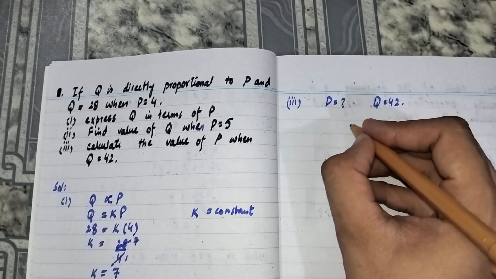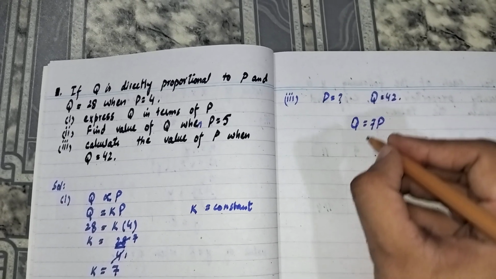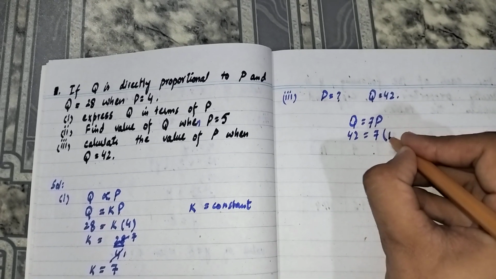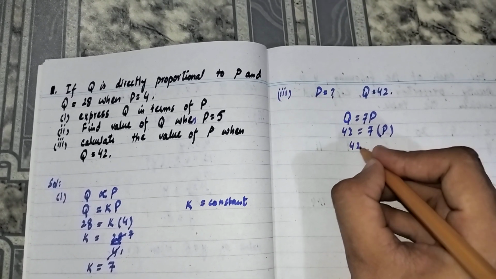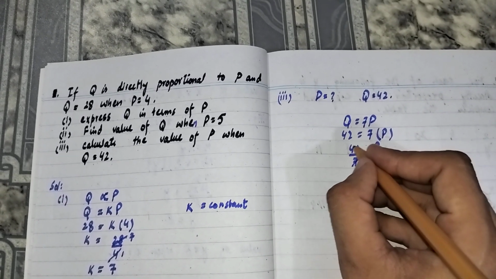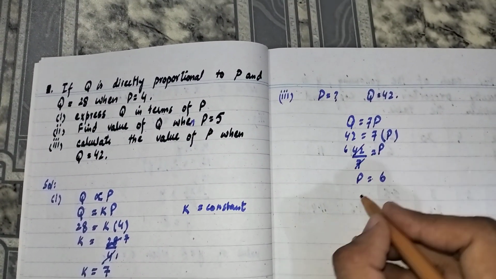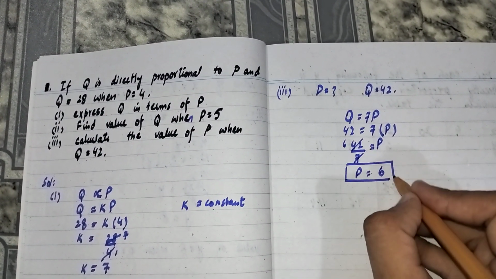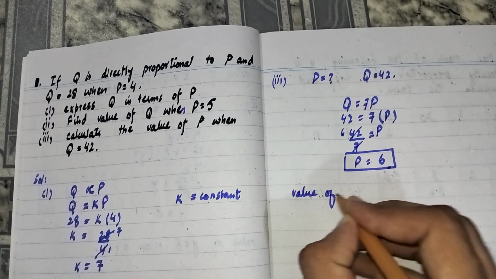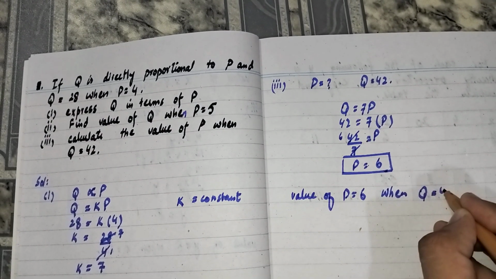So by using the equation Q is equal to 7P, Q is 42 and 7 is given. We have to find the value of P. So 42 is divided by 7. P must be equal to, 7 5s are 35, 7 6s are 42. So the value of P will be 6. So we can say that the value of P will be 6 when Q is equal to 42.